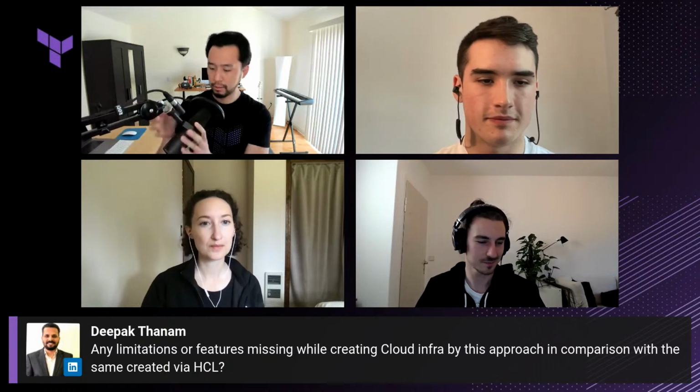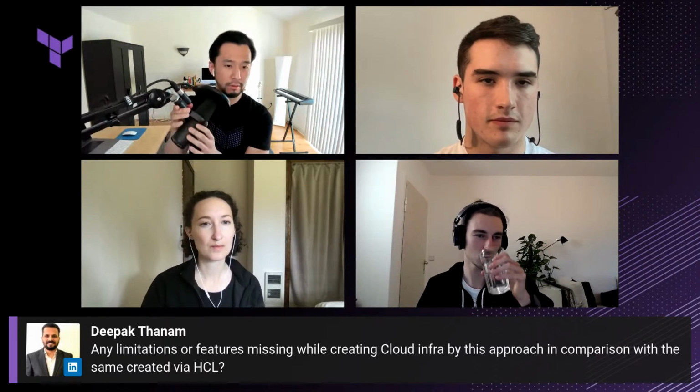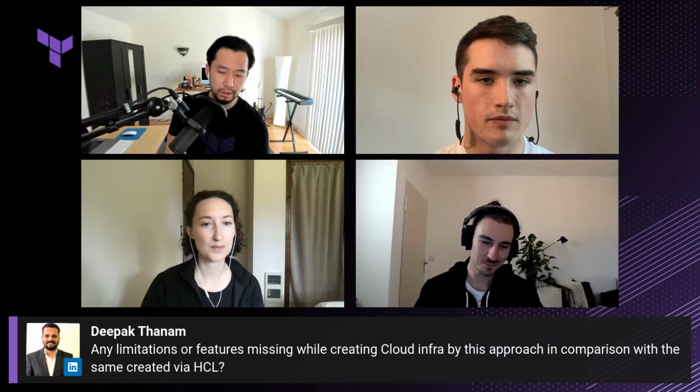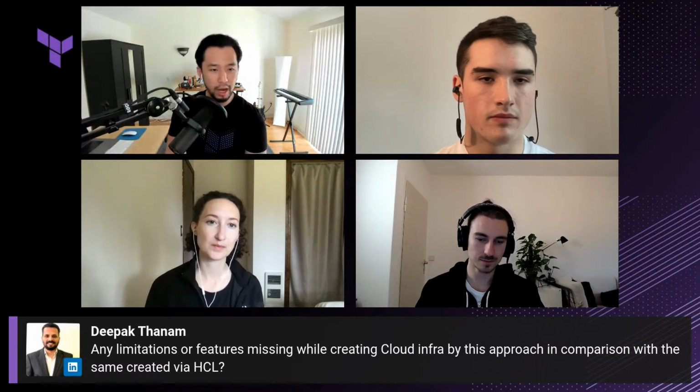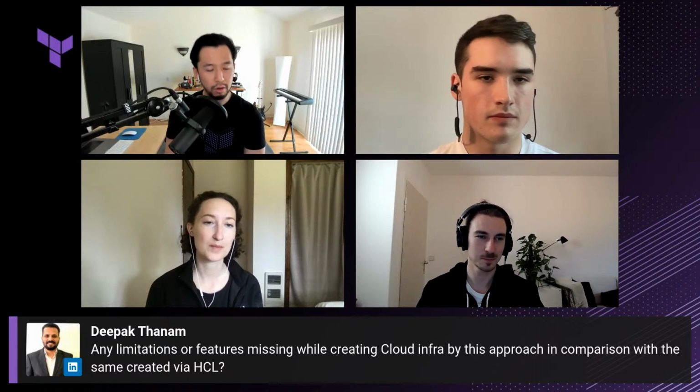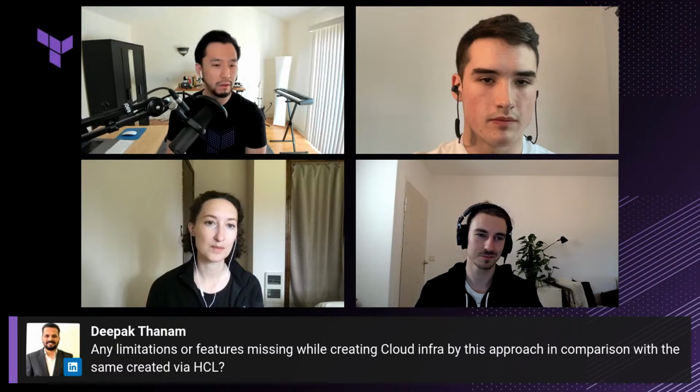Nice. Just for my own clarification, summary, and for anyone else: we've not hit GA with CDK for Terraform yet. So of course there are still things that are coming, but at any given time under the hood, it is still calling out to Terraform.